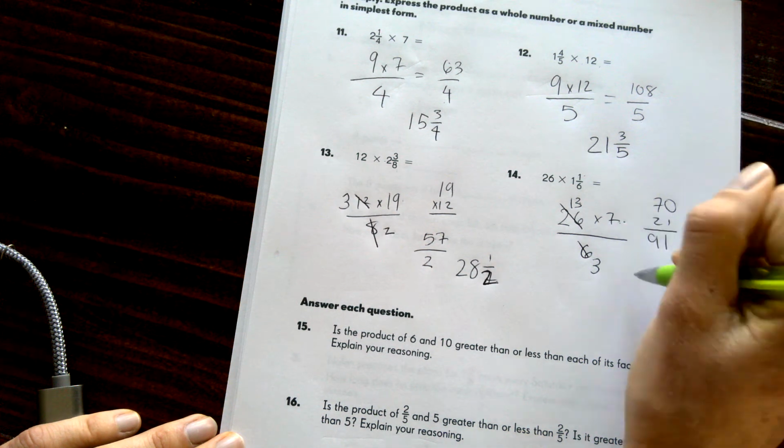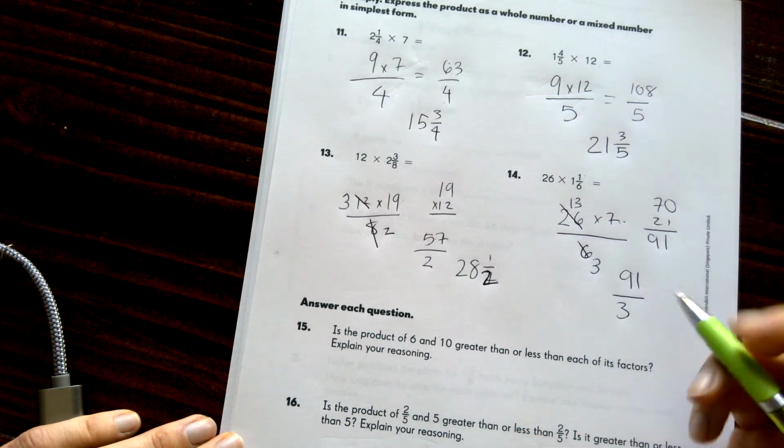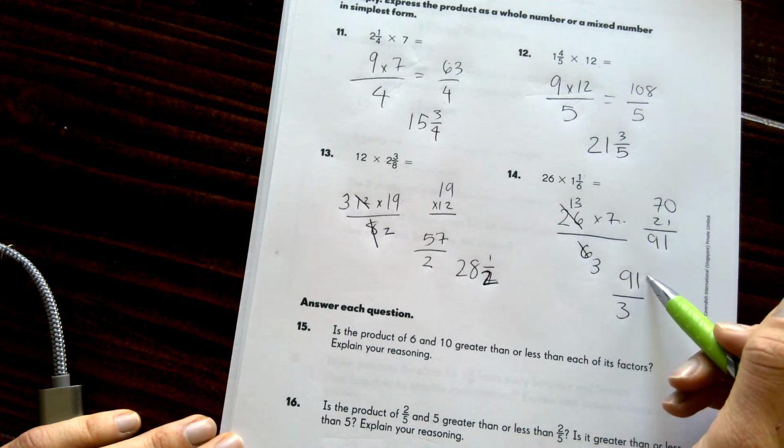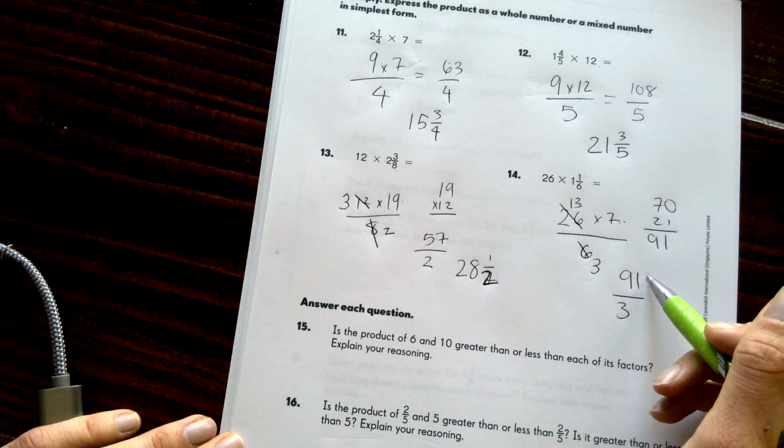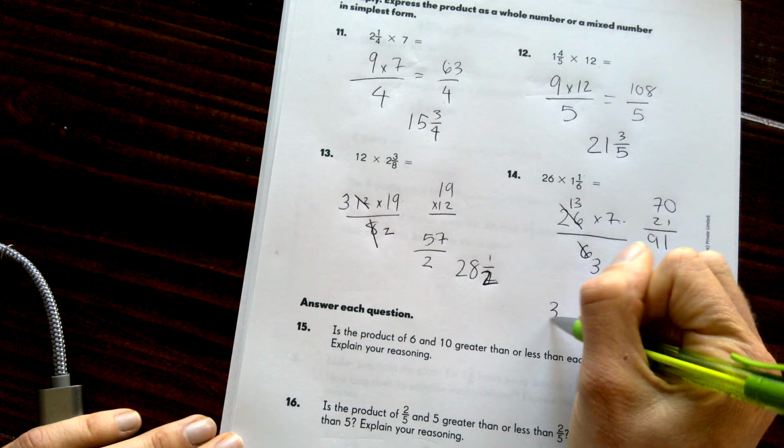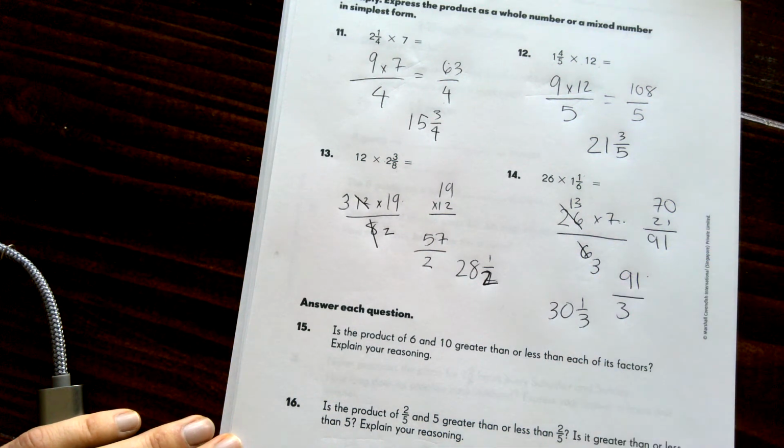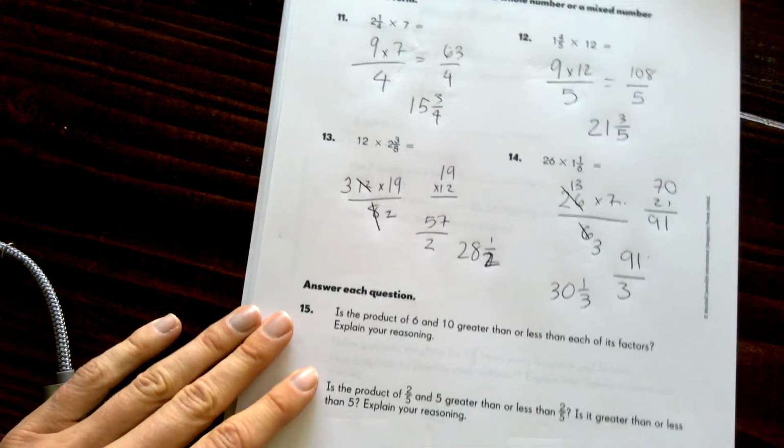So this is 91 thirds. 3 goes into 90 30 times. So 30 and 1/3 left. Excellent. Using some mental math here.